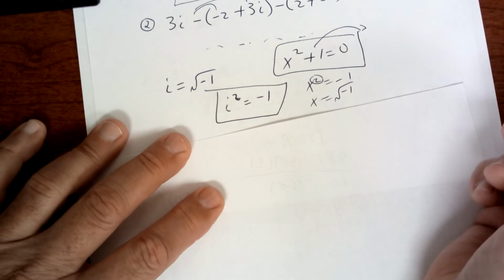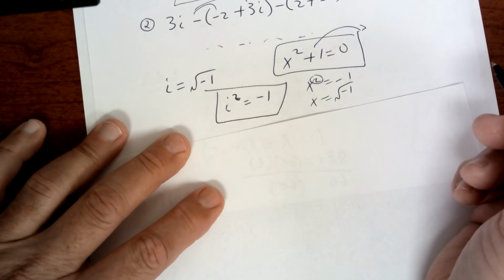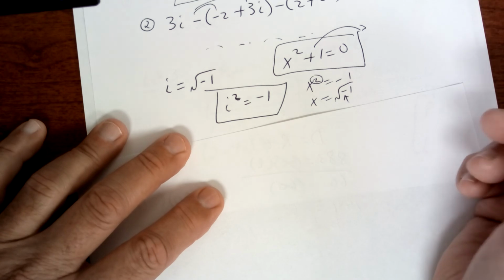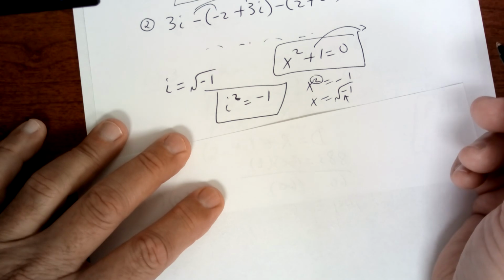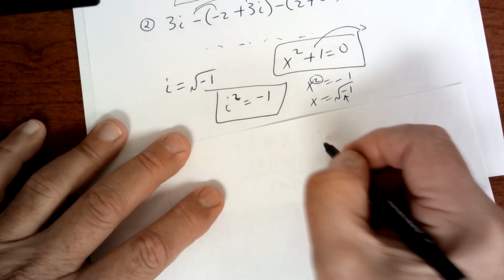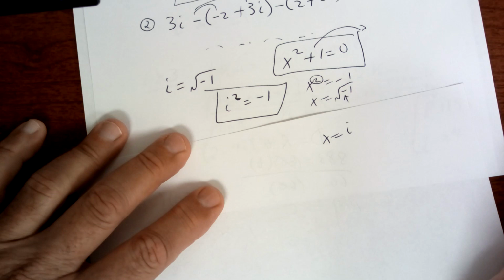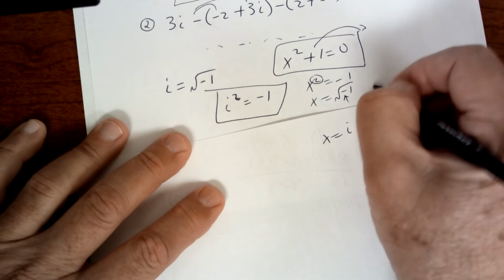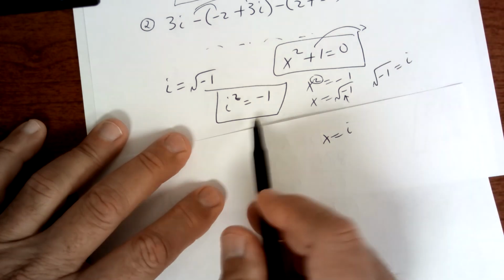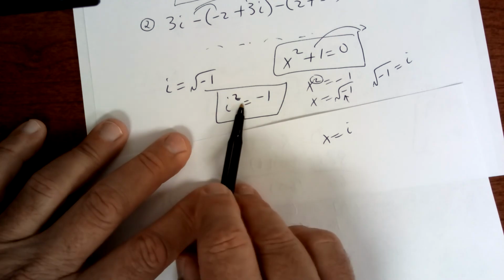You were told that you can't take the square root of a negative number, therefore it's no solution. But mathematicians created something called I. So the square root of negative 1 equals I, so x equals I. Okay? So the square root of negative 1 equals I. Write that down. Square root of negative 1 equals I. Anyway, here's another one. I squared is equal to a negative 1.